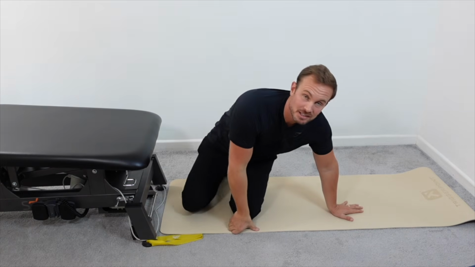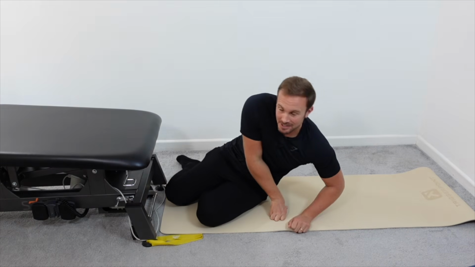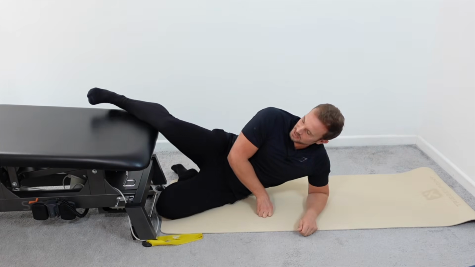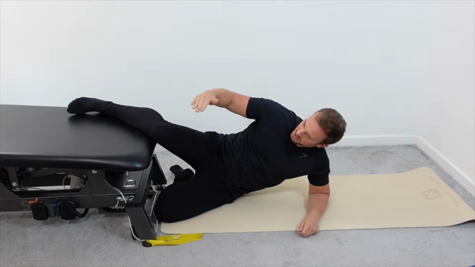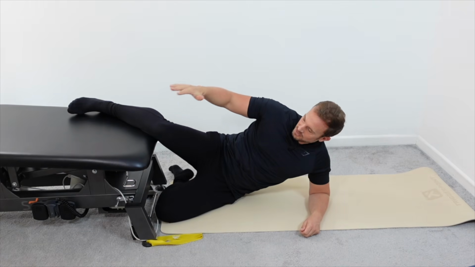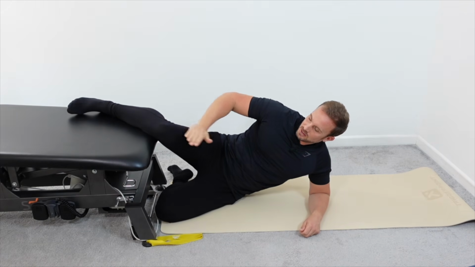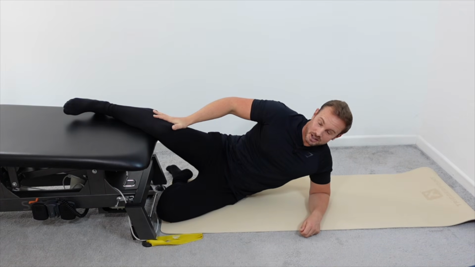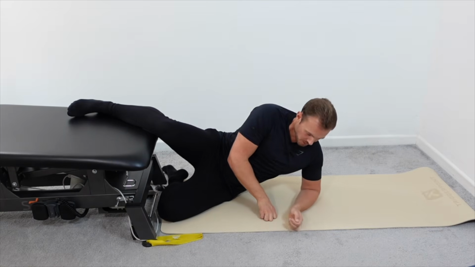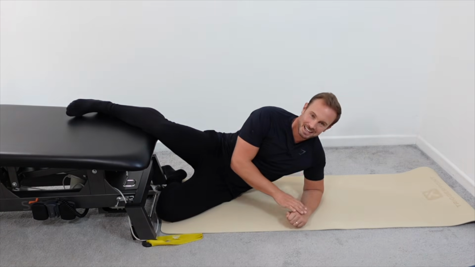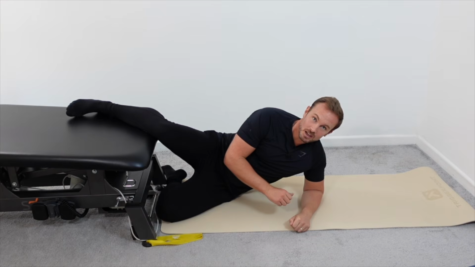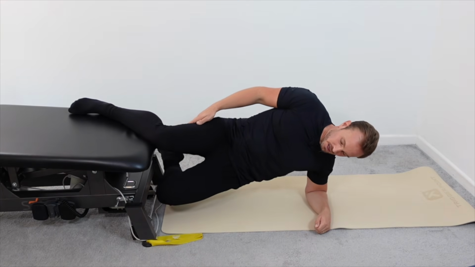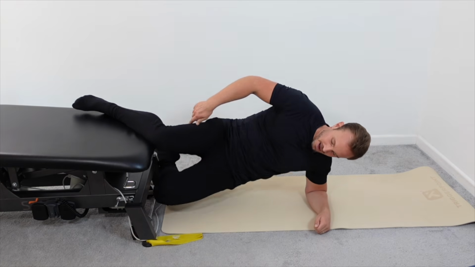This next exercise is a more advanced adductor exercise, but because FAI often affects young athletic populations, you definitely want some advanced options. So the leg you want to strengthen goes up on a raised surface, like a weights bench here. I'm using the couch obviously, or a chair is also an option. From there, resting on the elbow and forearm, and then from here you want to bring your body up into a position of alignment. Lower down and up.